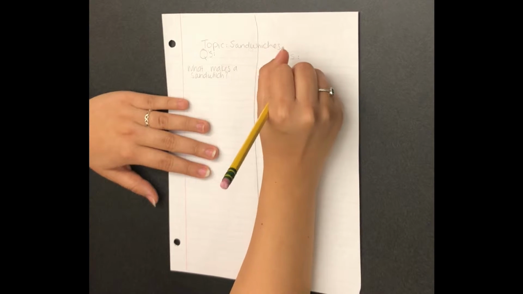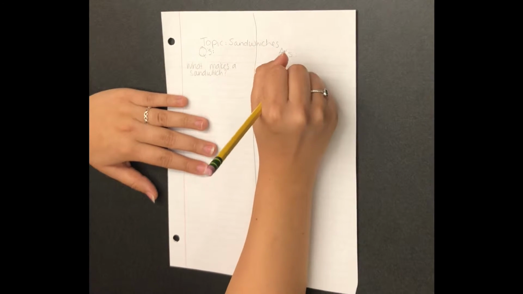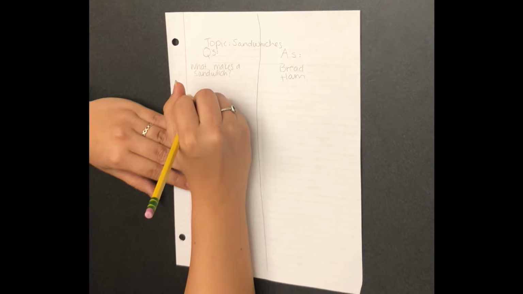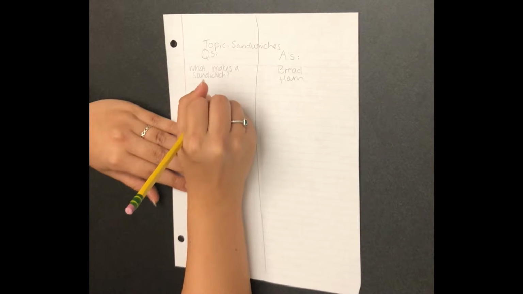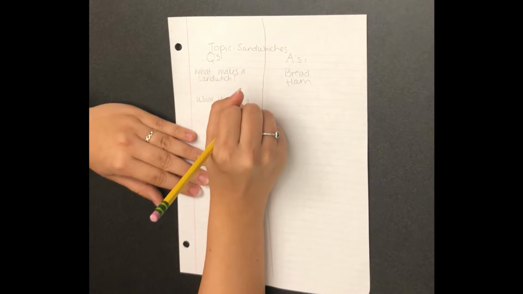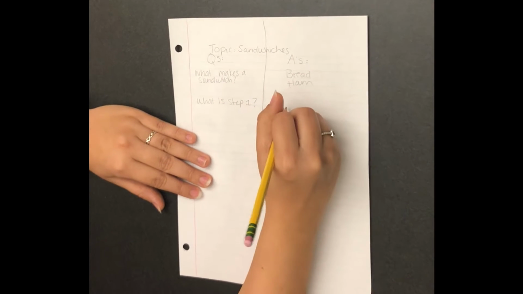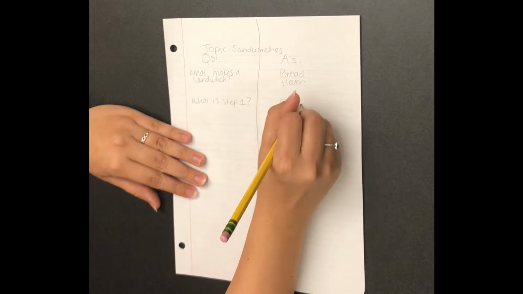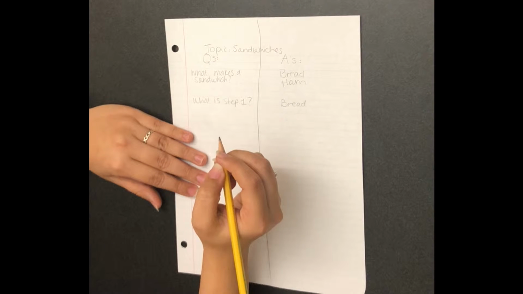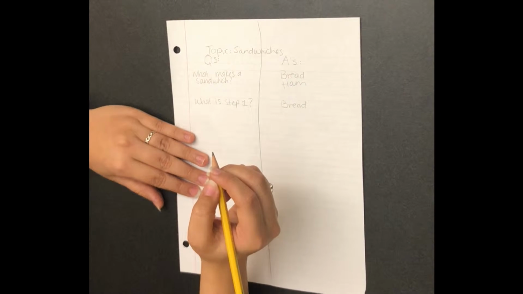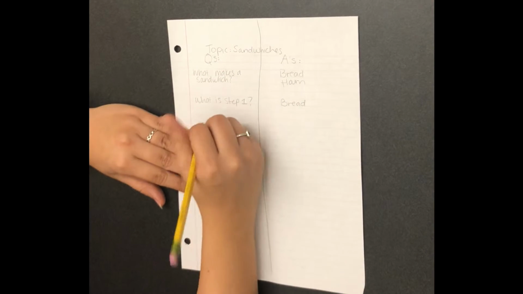So the first step, of course, we're going to need our bread. Now, after we have our 2 slices of bread, what do you think comes next? Cheese. Okay, that's good. You can write cheese.